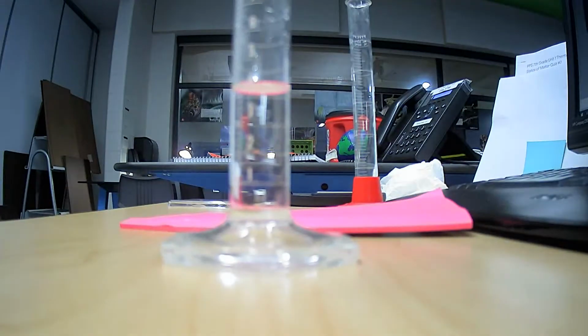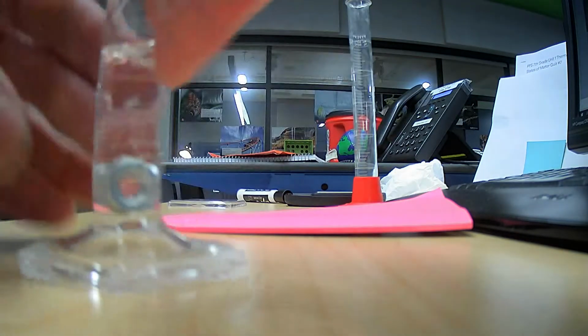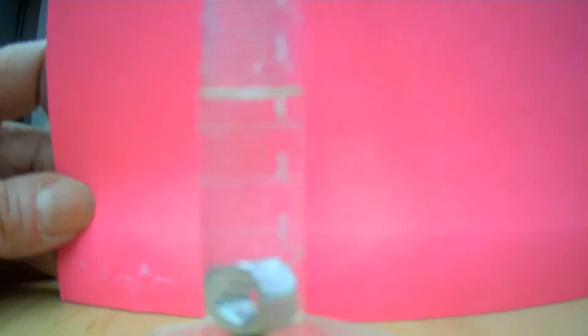Now I'm going to add my washer, but one way I want to do it is tilt the cylinder and then easily slide it in so it doesn't splash. And there it goes. You can see it in there. You can see that the water went up now. Now I remember that every line on this particular graduated cylinder is 0.2.